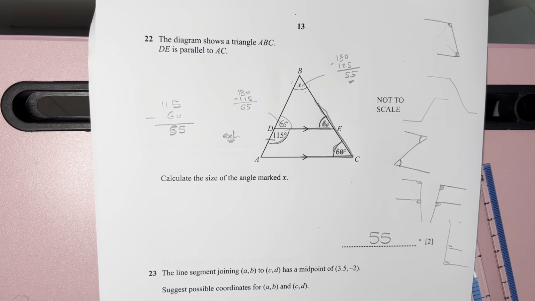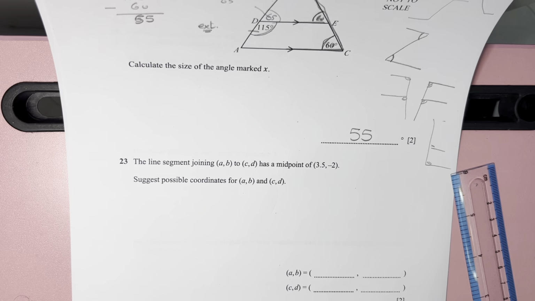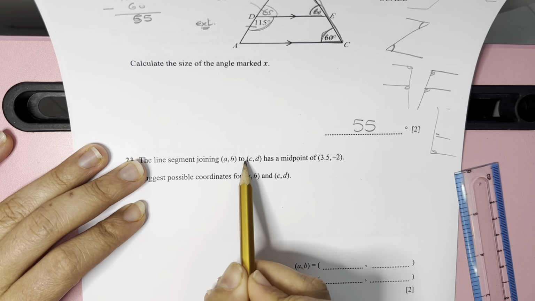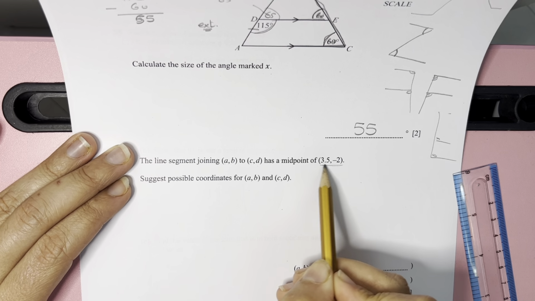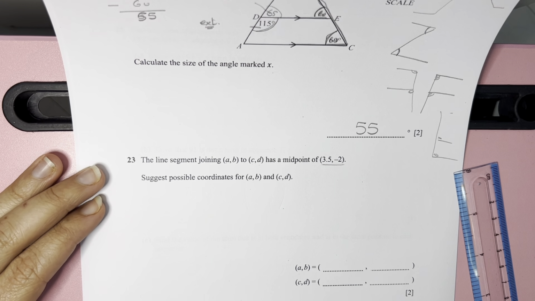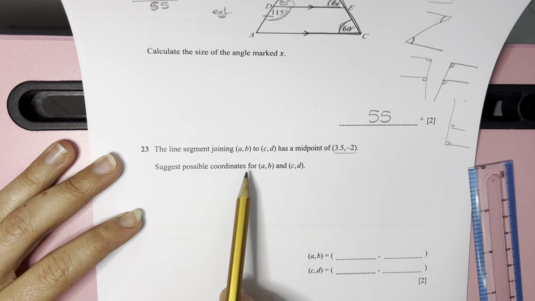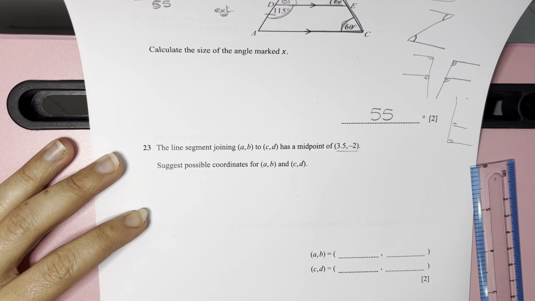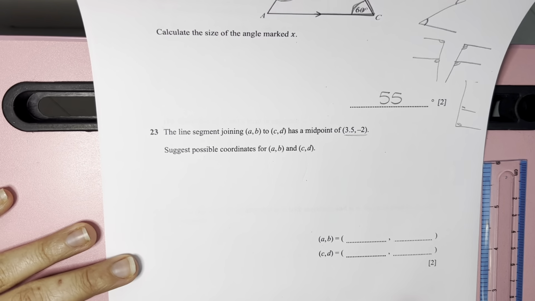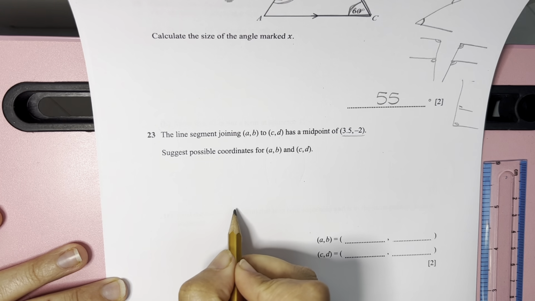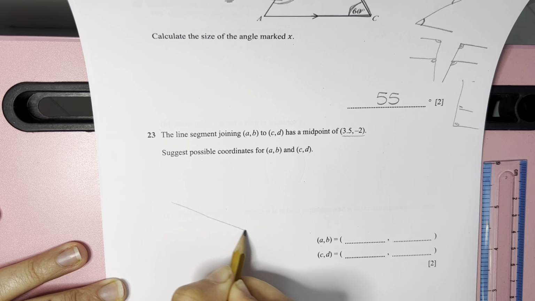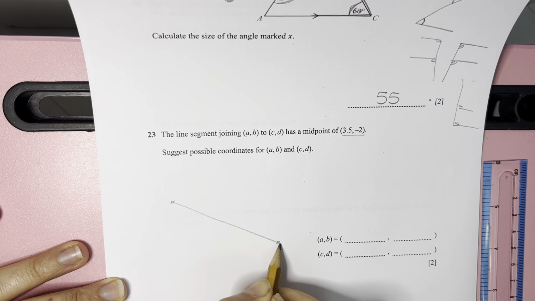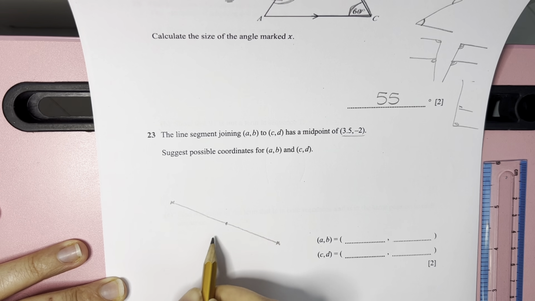Okay, then here question number 33. The line segment joining AB to CD has a midpoint (3.5, 2) and -2. Suggest possible coordinates for AB and CD. Okay, I want you to know something as a concept. If here I have a line, for example, this is a point and this is a point, and here I have the midpoint.